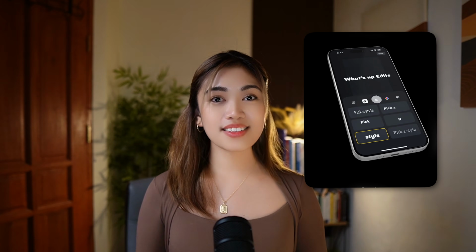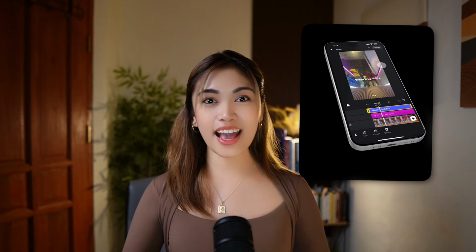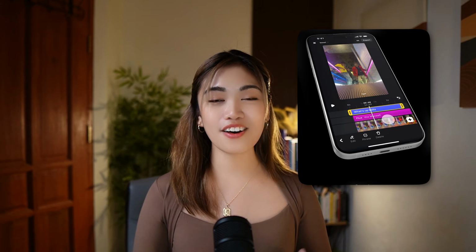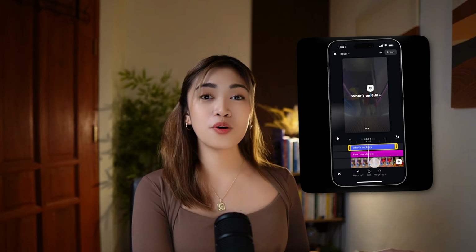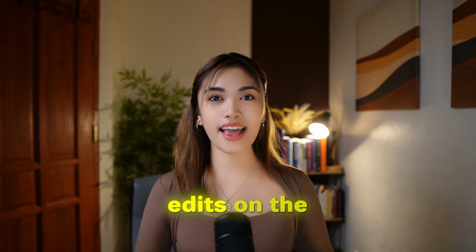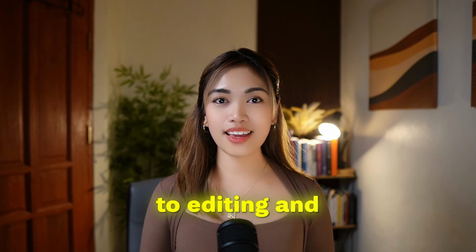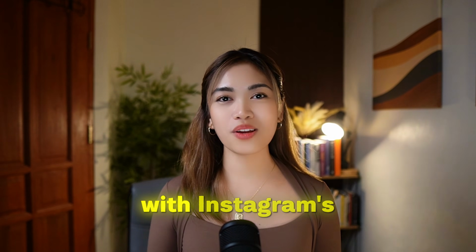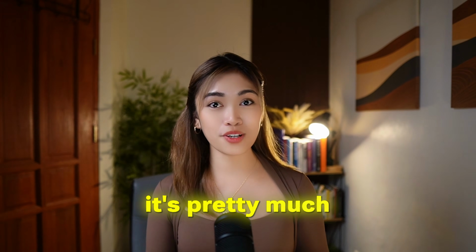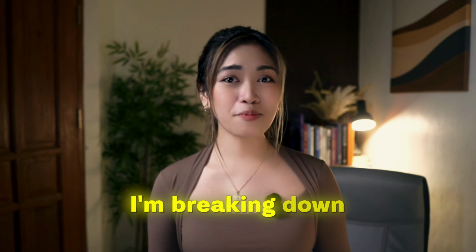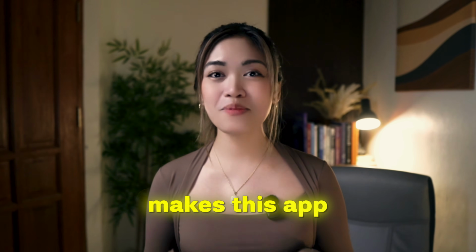Right now, EDITS is not built for all those crazy animations and AI stuff that CapCut at the moment offers, but it gets the job done, and it's made for quick edits, on-the-go content. And it's perfect if you're new to editing and you're already very familiar with Instagram's interface, because it's pretty much very similar. So today I'm breaking down exactly what makes this app such a game changer. So let's dive right in.